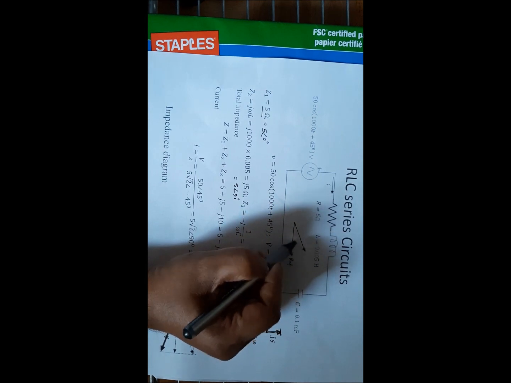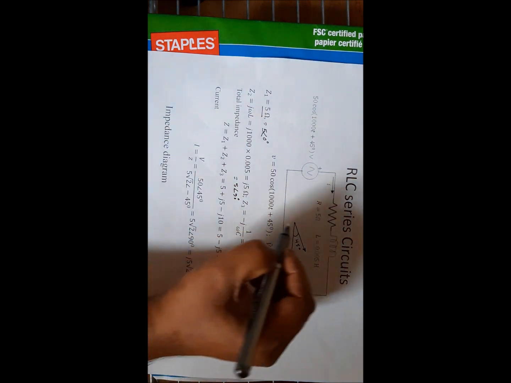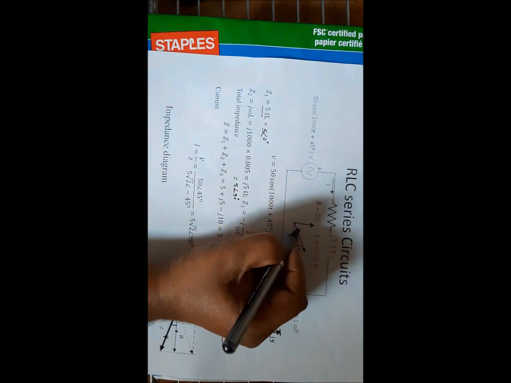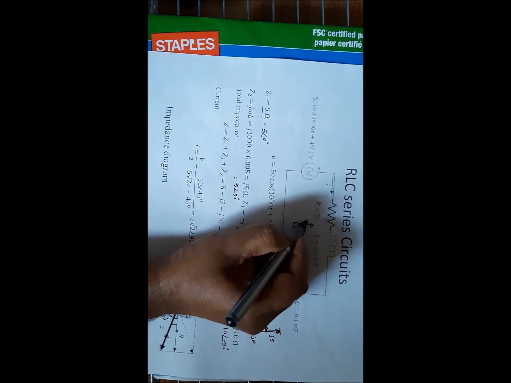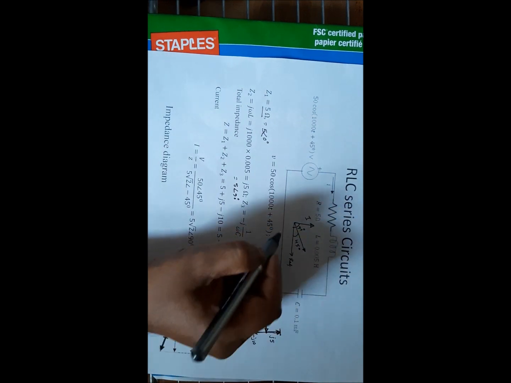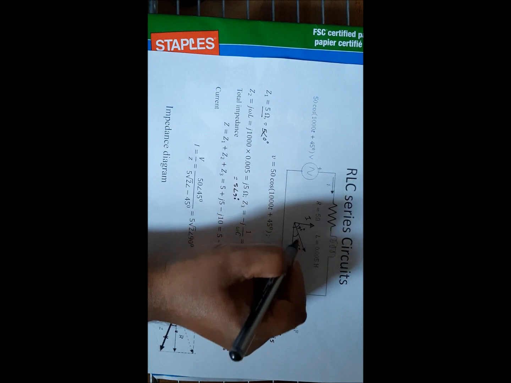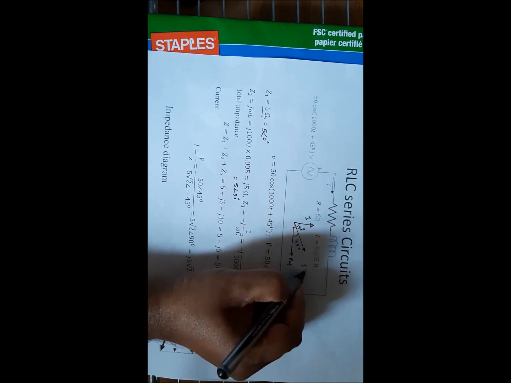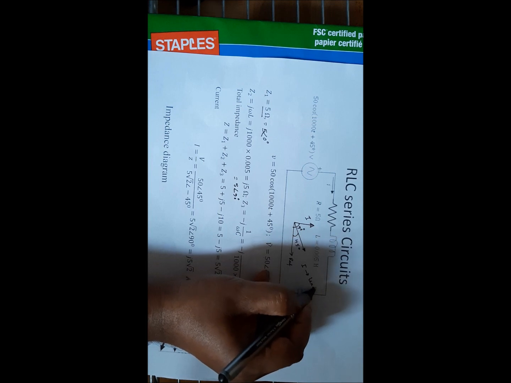So draw voltage making 45 degrees and current making 90 degrees. So this is your phasor diagram, and from this phasor diagram you can see current leading.